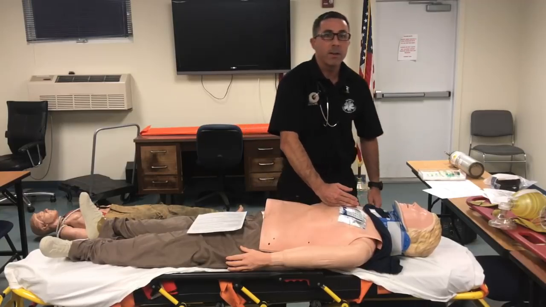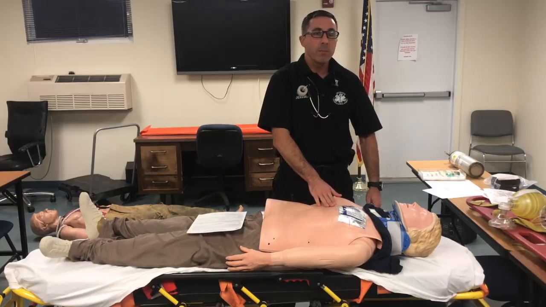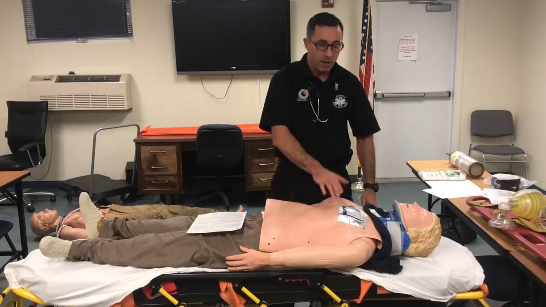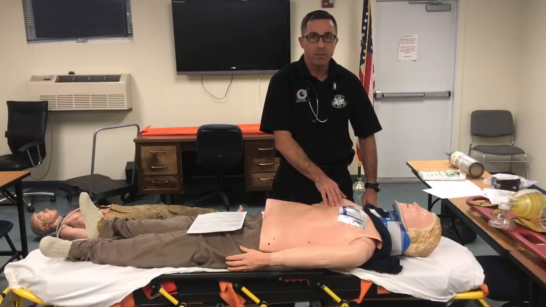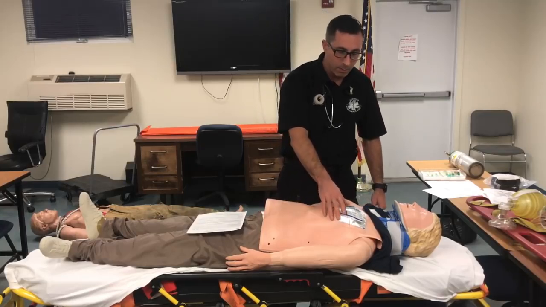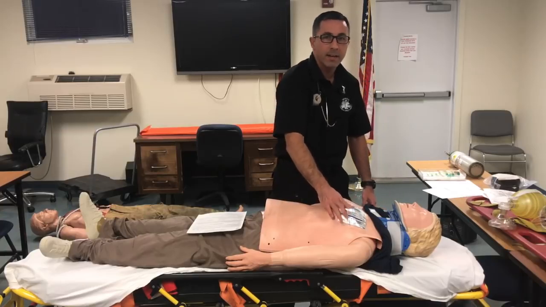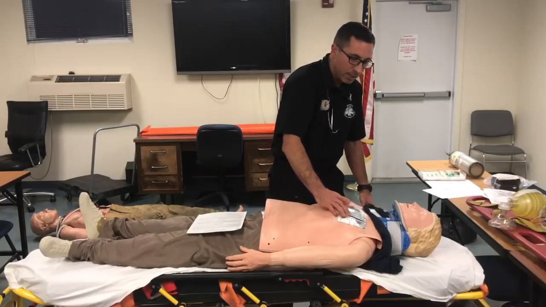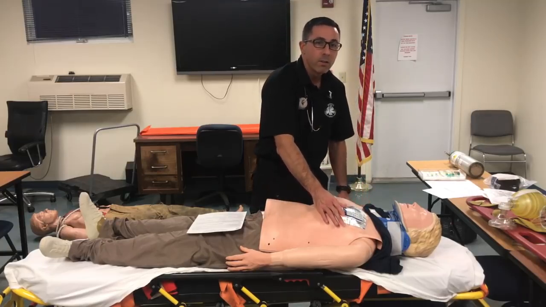While I'm here, we need to inspect for any paradoxical motion. It's going to be unequal chest rise. We're going to inspect for any flail segments. Again, flail segments are going to be broken ribs on each side. The rib is broken on each side. The textbook definition is checking for 3 or more ribs broken in 2 or more places.